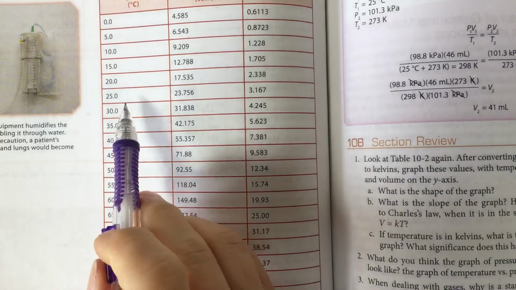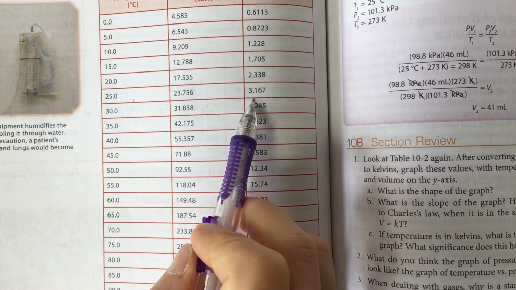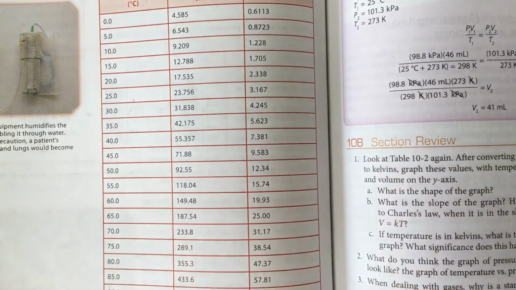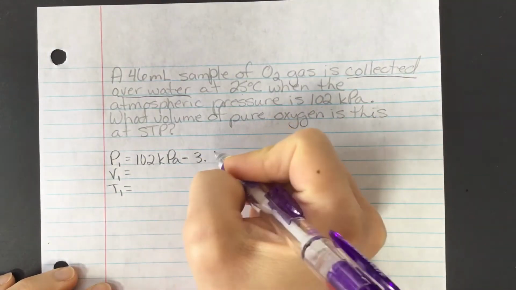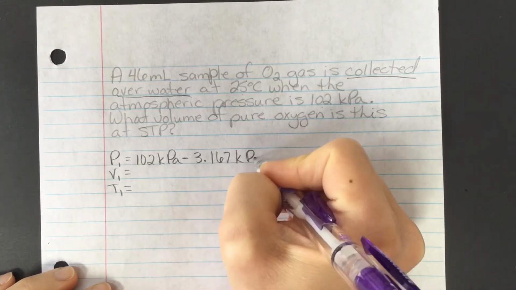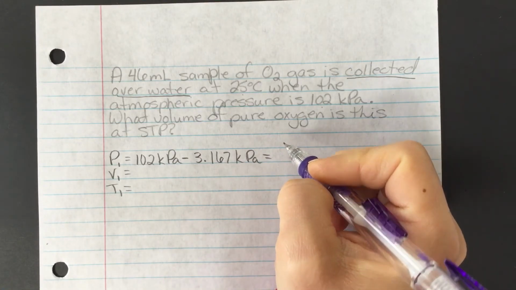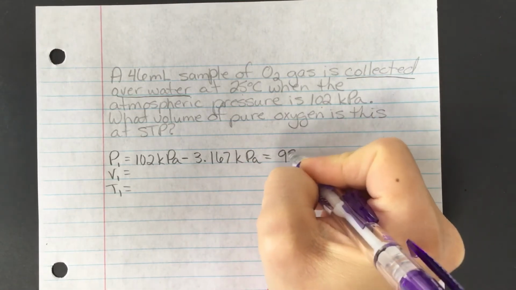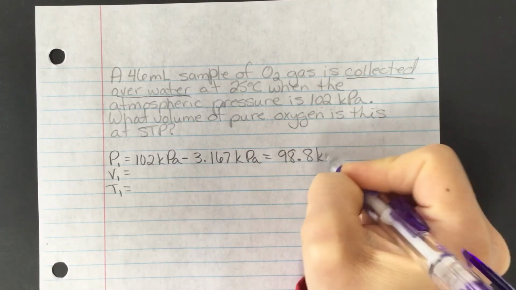So right here, 25 degrees. I'm after kilopascals, so 3.167 is what I'm going to subtract. And when I subtract, I get 98.8 kilopascals.